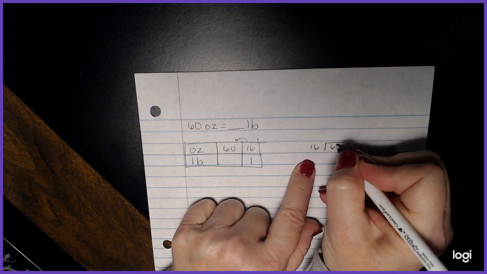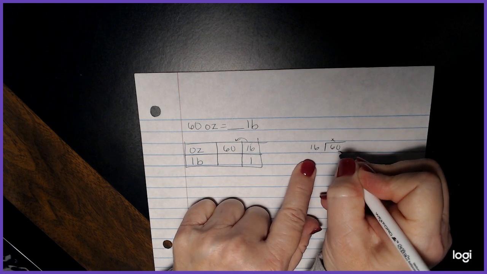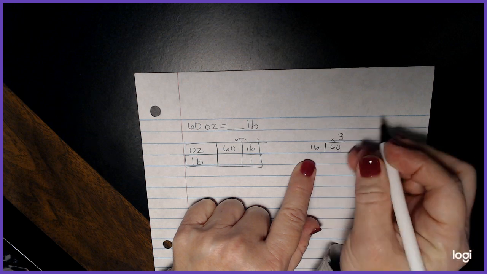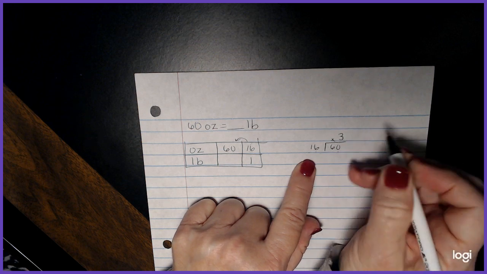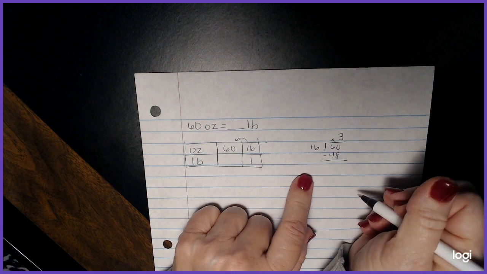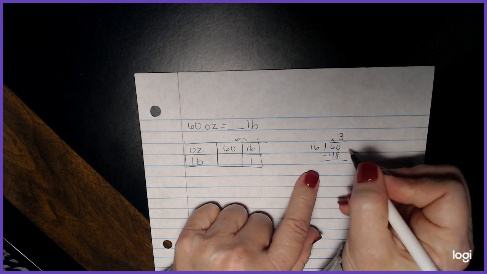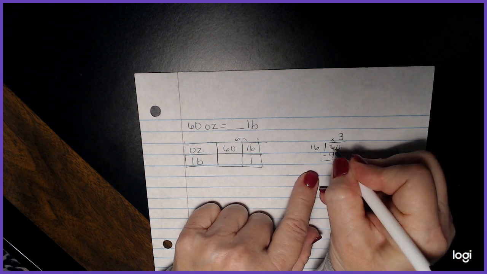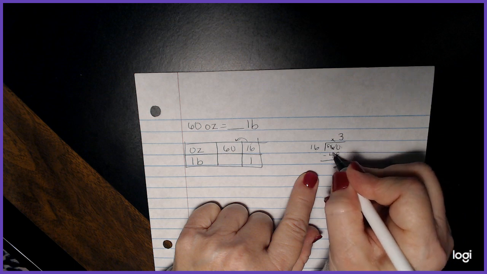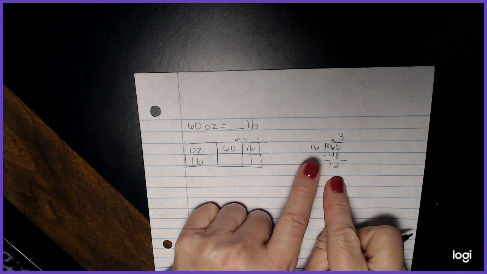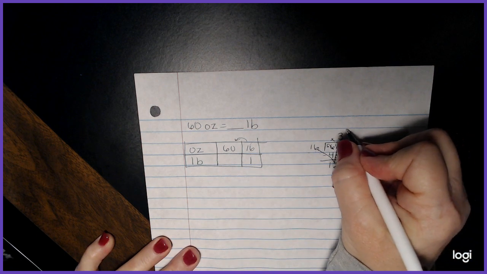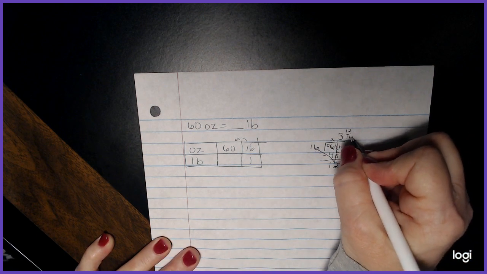16 does not go into 6. Let's see. Oh, it does go into 60, not evenly, but 3 times. 16 times 3, I will tell you, is 48. Make sure you're writing this down. 0 minus 8 I can't do, so we will borrow. 10 minus 8 is 2, and 5 minus 4 is 1. So 12 is less than 16, so I'm good. Our backwards check mark would look something like this.